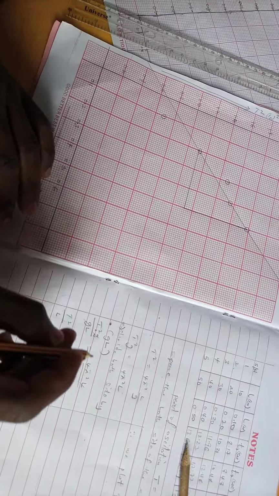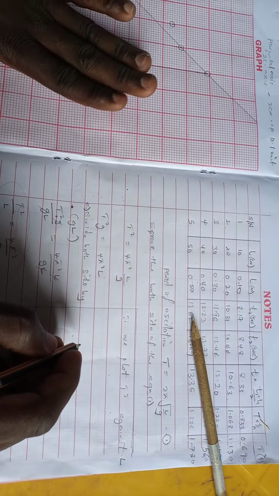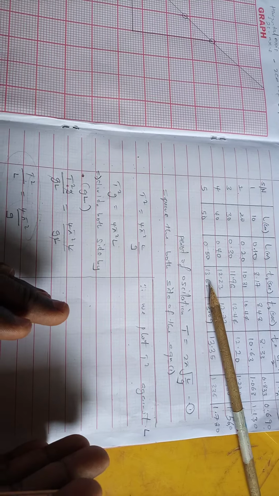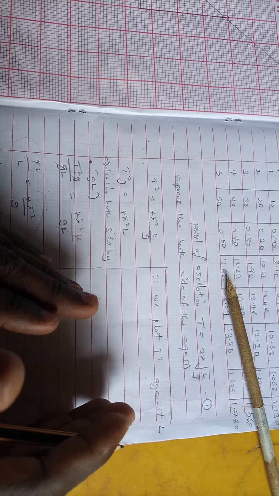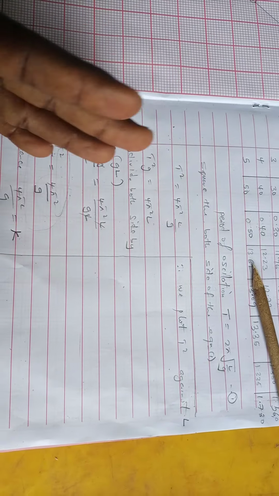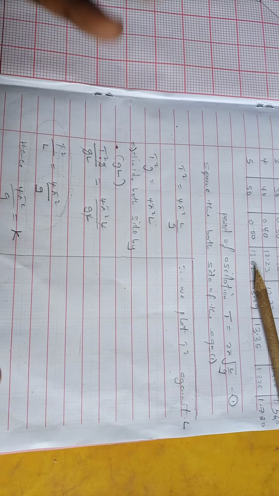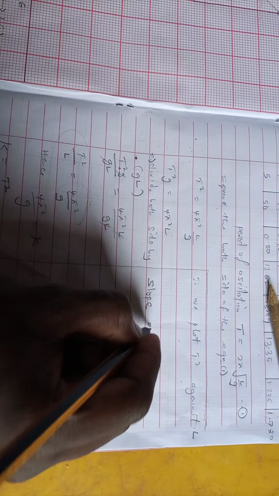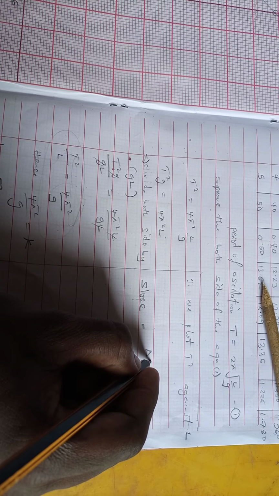Now on the y-axis, to draw the slope, it is not advisable to draw the slope on the graph. Then you have to move out here to come and use the note on the graph in order for you to calculate your slope. Now I want to know the slope of the graph. My slope will be what? The change in the vertical axis.